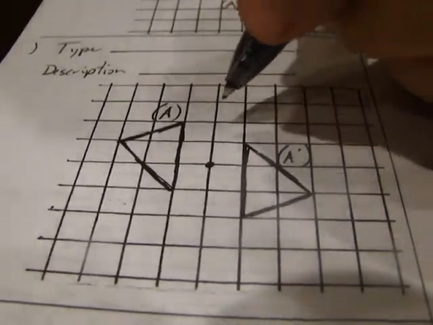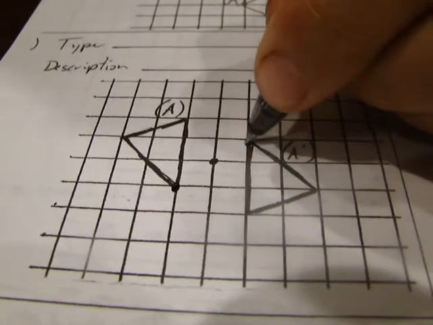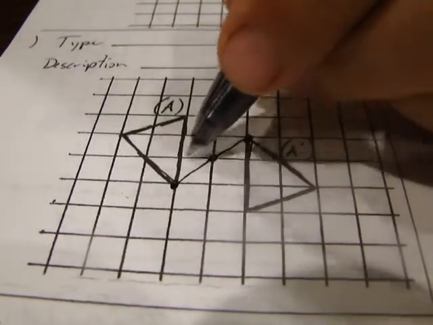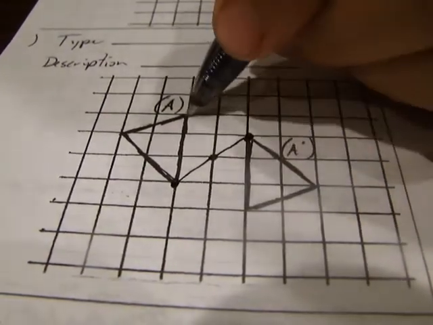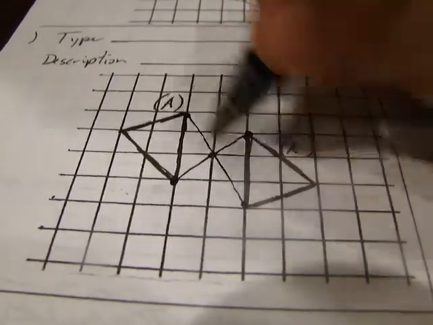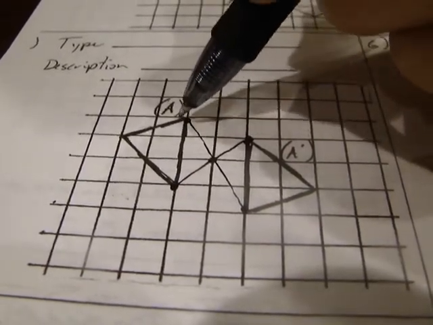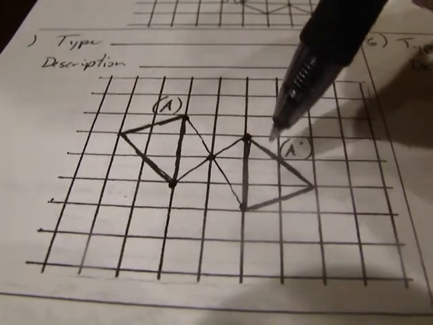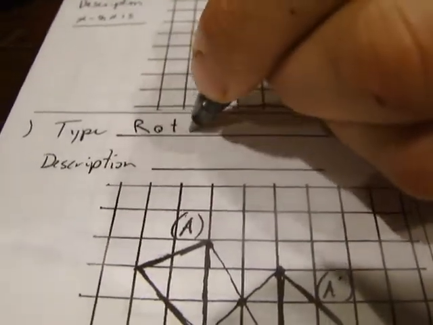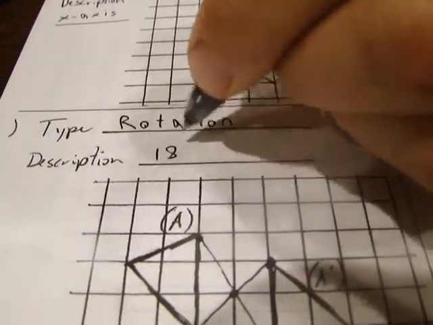So it's good to identify corresponding points. The corresponding point to this one is this one. And if you draw a line to the origin and then to the other one, you can see that the measure of this angle is 180 degrees. Also, if you check out this point and this point, they also form a 180 degree angle, or a straight line, meaning that this one has been rotated exactly 180 degrees around the origin to create the image. So the type is rotation, and the description is 180 degrees.